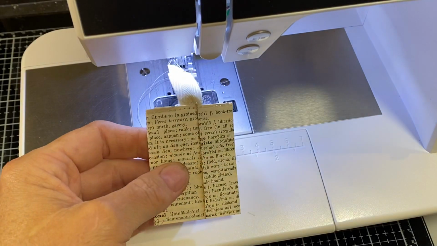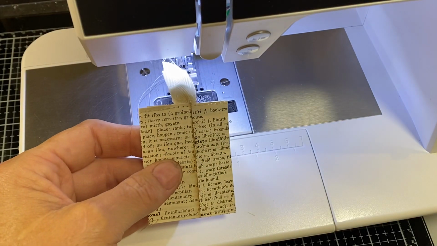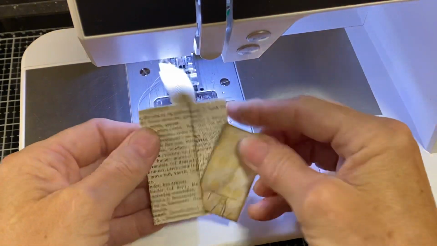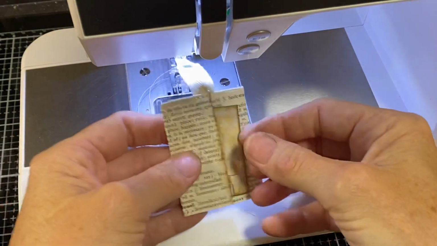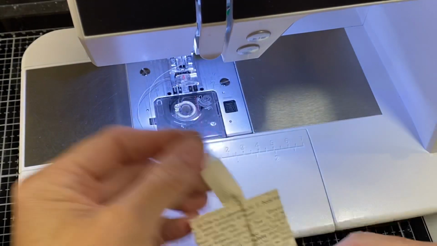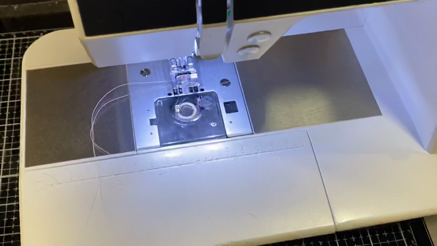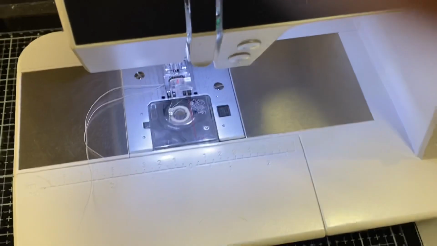Let's grab a piece of card. Well, of course, I grabbed a piece of tissue paper. All right, so there's my little pocket, and then I'll decorate the front, and that's how I do it on my machine, and I'm going to play with the arm again.